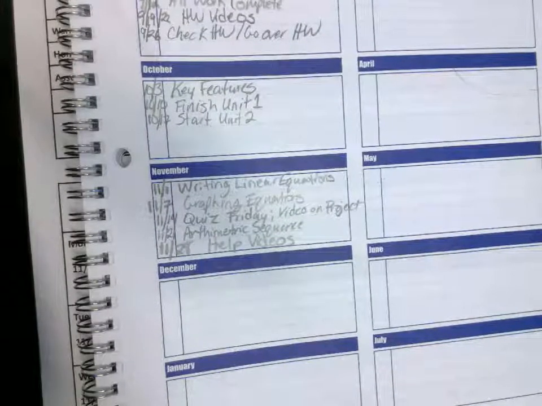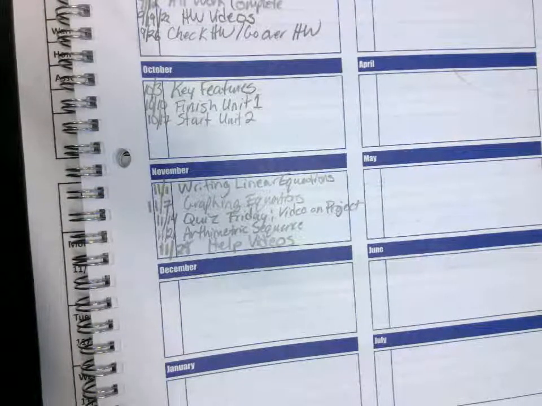Your goal could be to make sure, remember, to get all your makeup work in. Progress reports go out next week, not this week, but next week. So you've got a little ways. And now we're going to go to a new page. I'm going to pause to give you a chance to write down your goal for the week.